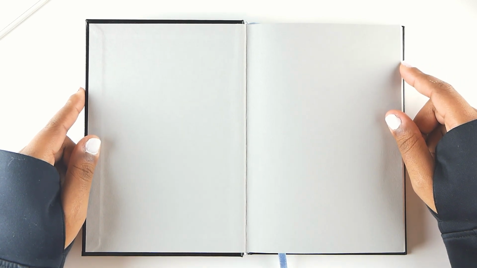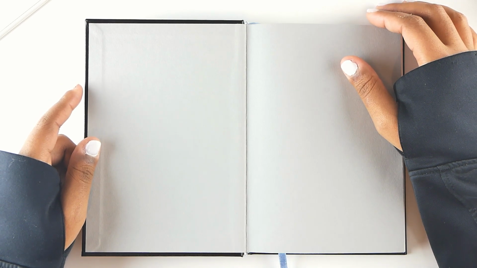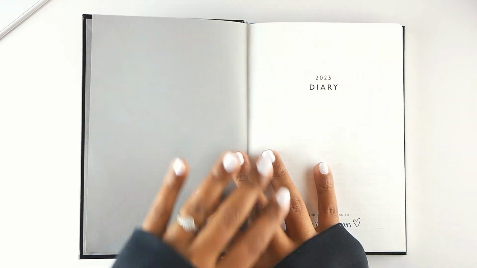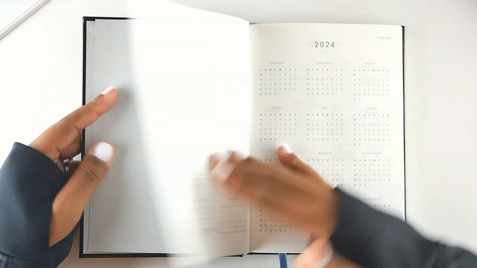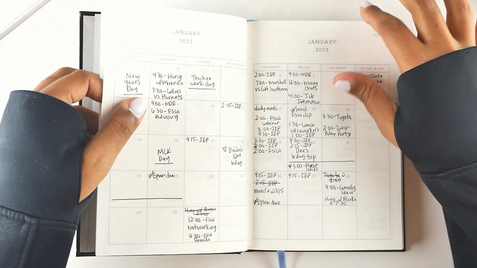So I was like, sure. And they sent me one. I battled with what I would use it for and what I could use it for, but ultimately I decided that I would use it as basically like a notebook. So this is a whole planner, but I use it as a notebook. There's really nothing to it, but I will share with you how this is set up.